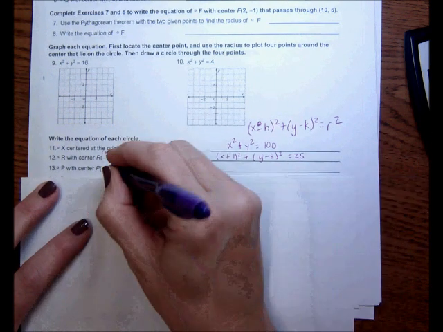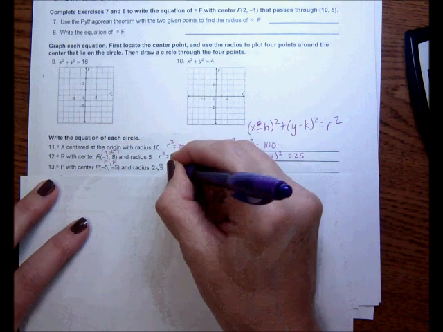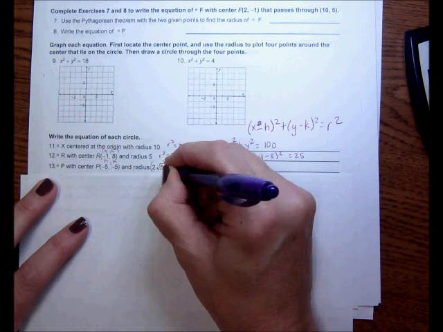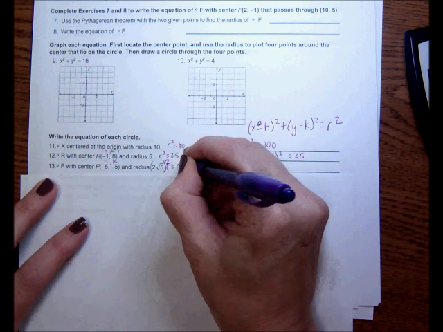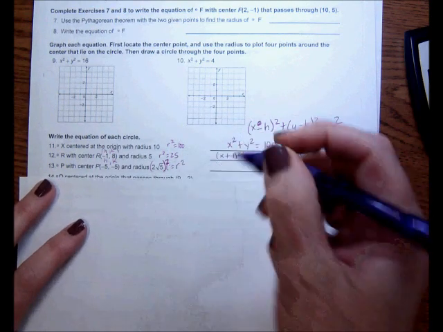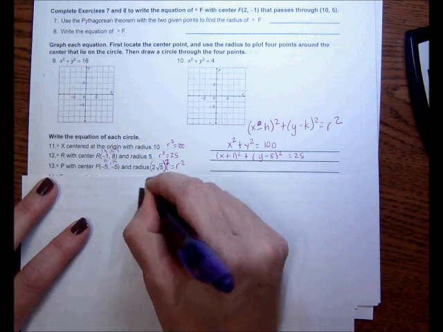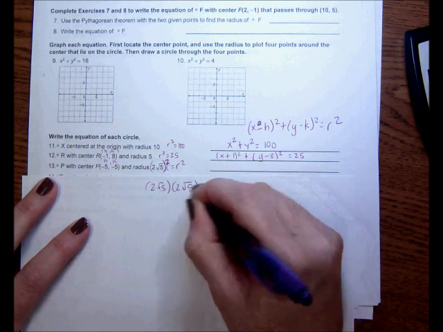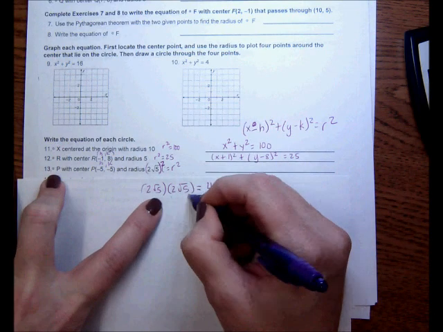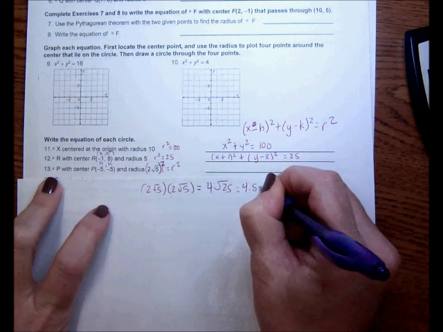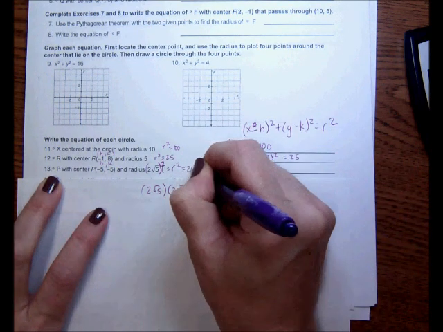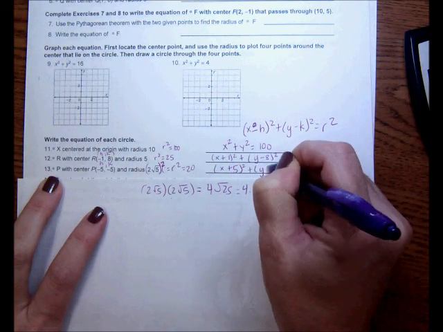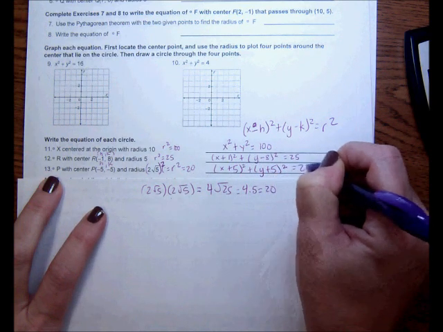The next one, the center is (h, k), and the radius here is 2 radical 5. If I square that to get r squared, it's the same as saying 2 radical 5 times 2 radical 5 is equal to 4 radical 25, because I multiply the outside the radicals and inside the radicals, so then it's 4 times 5 is 20. So r squared is equal to 20. So I have (x plus 5) squared plus (y plus 5) squared is equal to 20.